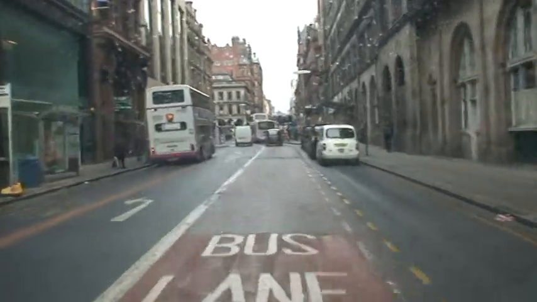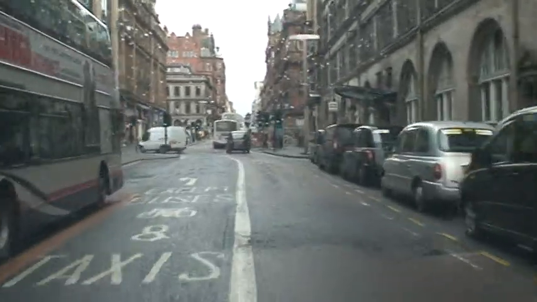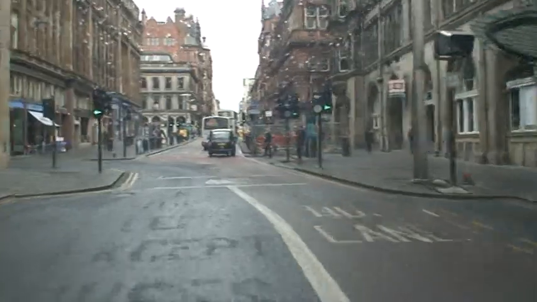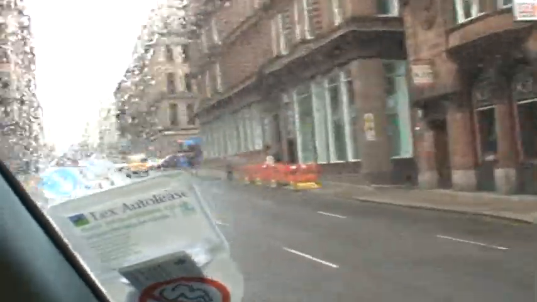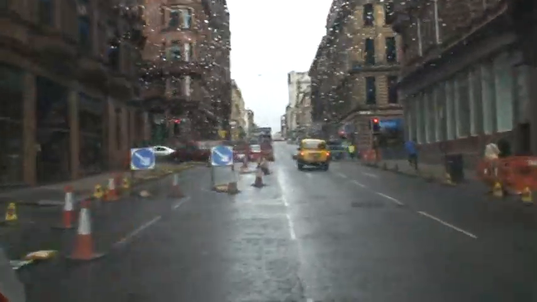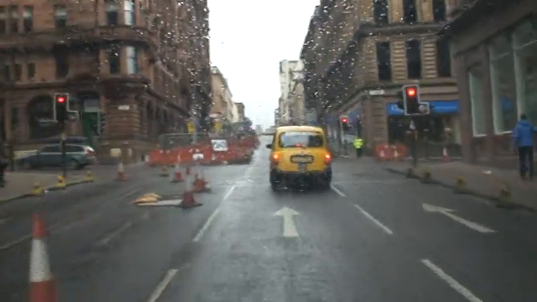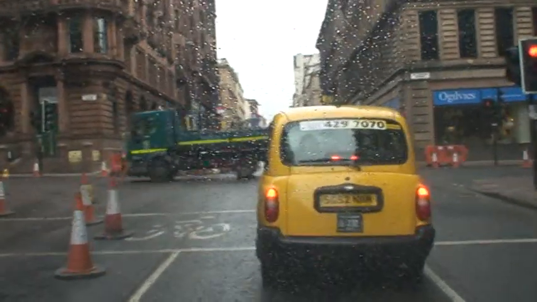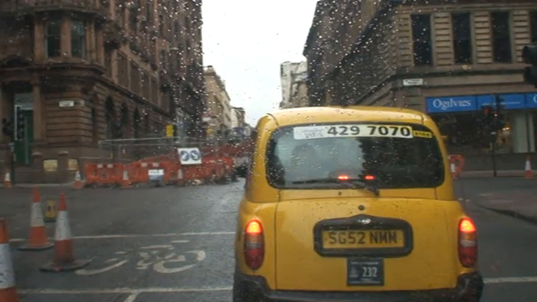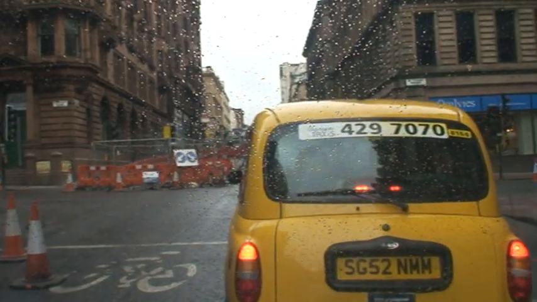Continue up to the bus gate at Hope Street. As I say, we can't go up the bus gate here, but just continue up your bus gate, we'll pick it up from the other side. So we've picked the route up again from Hope Street, and we've come through the bus gate, and we're going to go up to West Regent Street, where we turn right into West Regent Street.